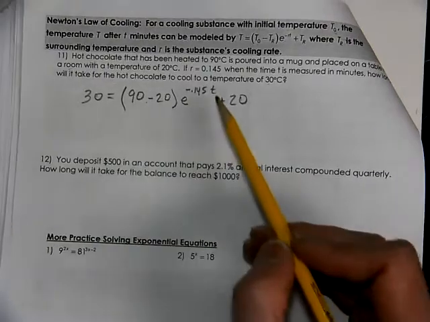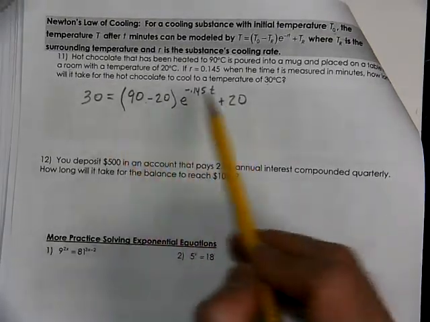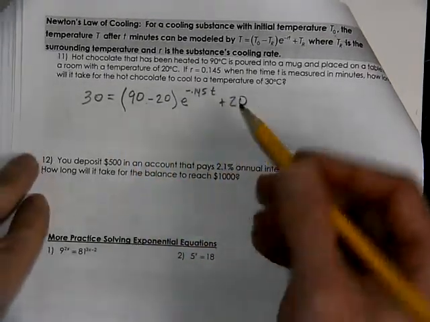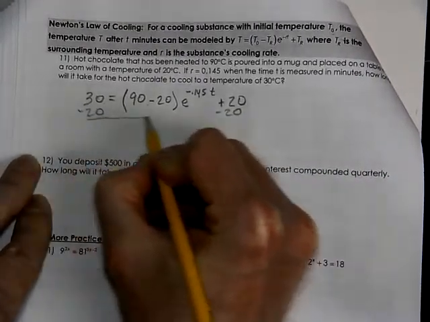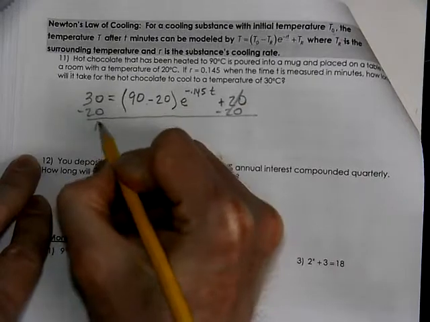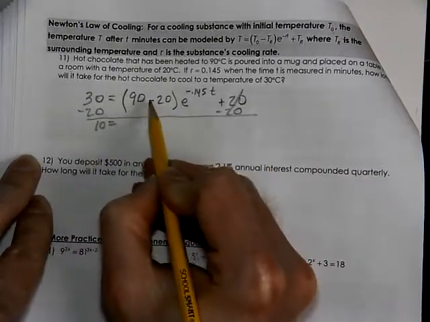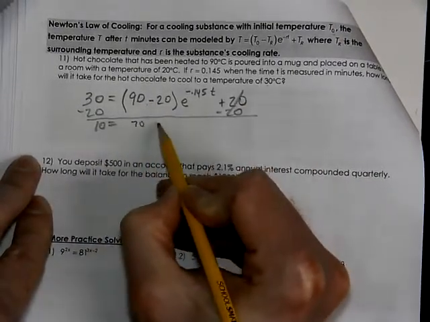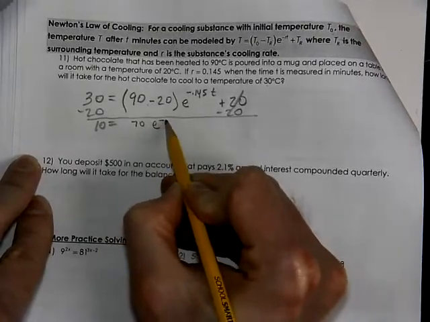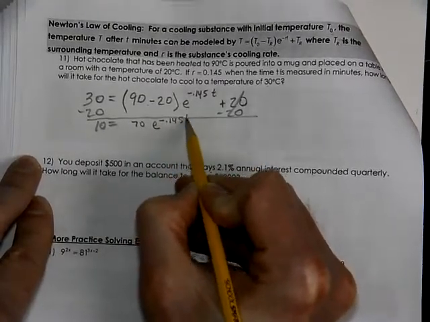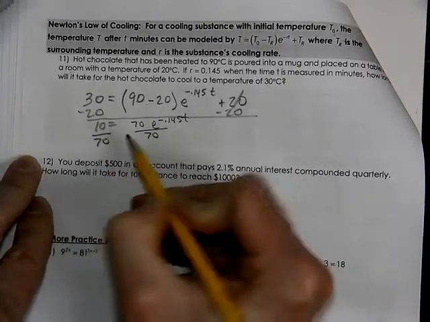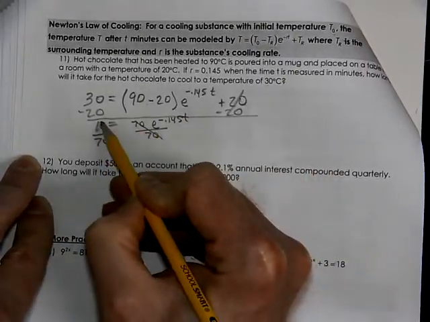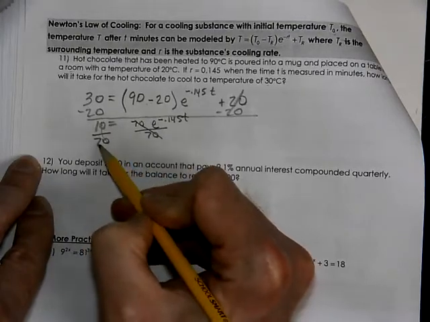So now what we need to do is solve for the T. We got our equation, we need to solve for T. So you just start undoing this. So we subtract the 20 over. 90 minus 20 is 70, e to the negative 0.145 t. We would divide by the 70. We could cross the zeros out, and we have 1/7.